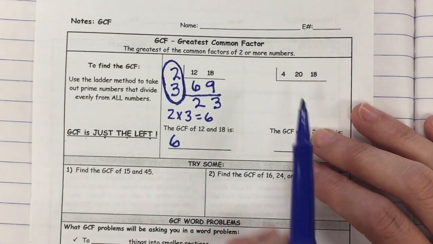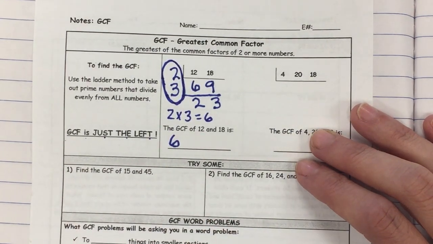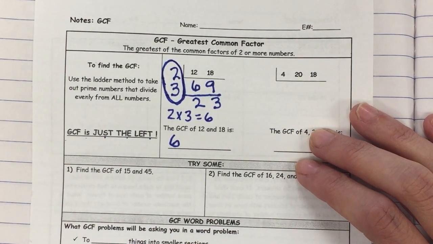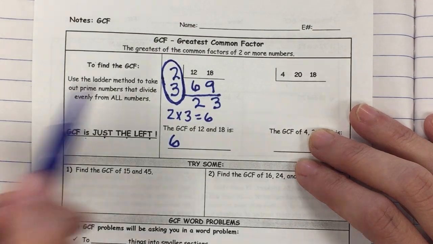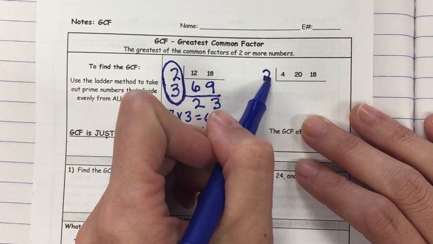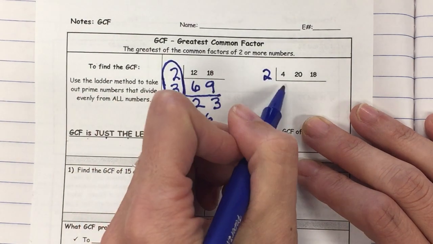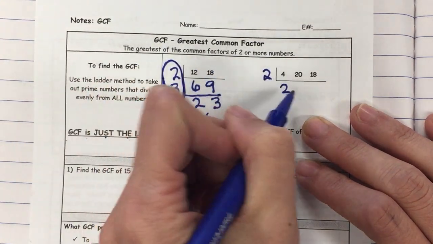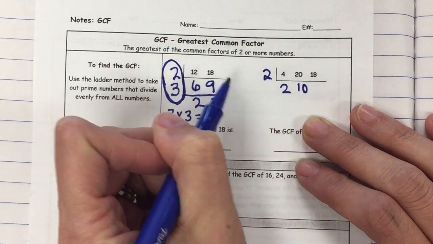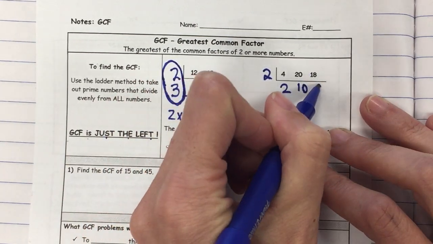Again, I have 4, 20, and 18. I want to find the GCF. You have to think of a prime number that can go into all of them. 4, 20, and 18 are all even. So I know that 2, since 2 is prime, can go into all of them. And then I divide. 2 into 4 is 2. 2 into 20 is 10. And 2 into 18 is 9.